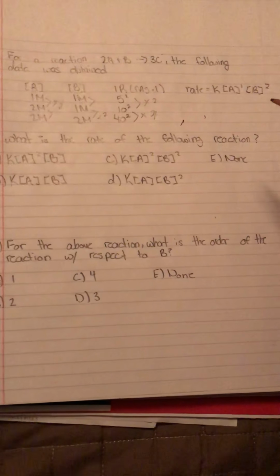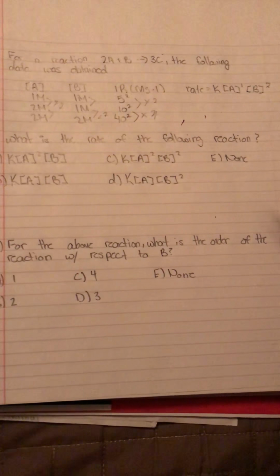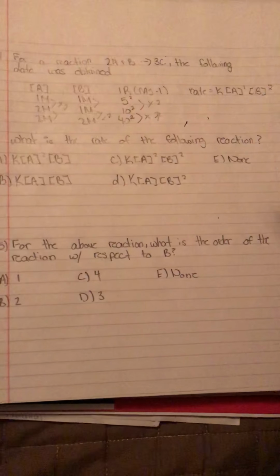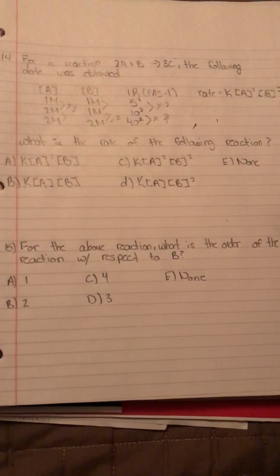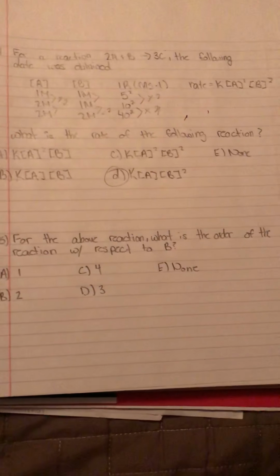So we have rate equals K concentration A times concentration B squared. If we look at our answer choices, that is going to be answer choice D.